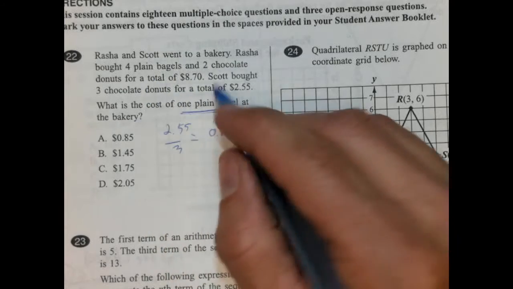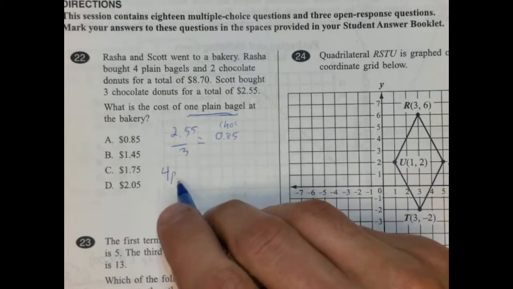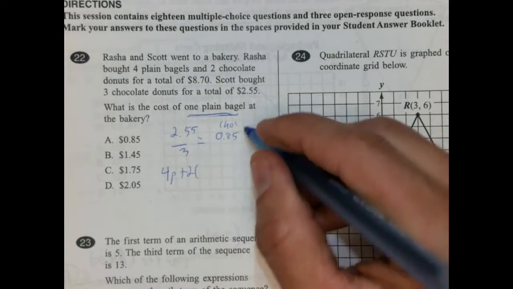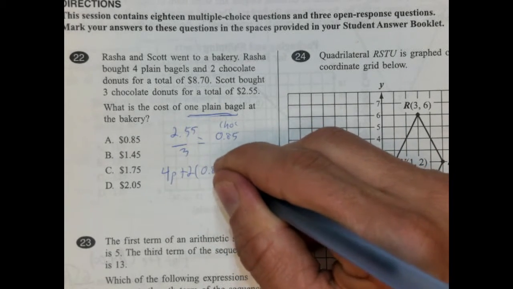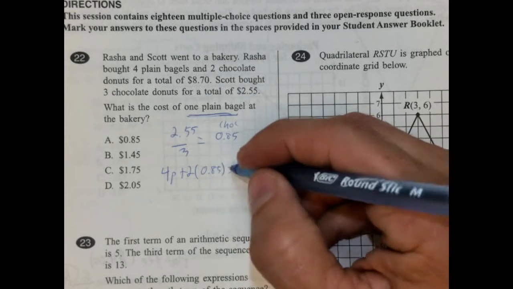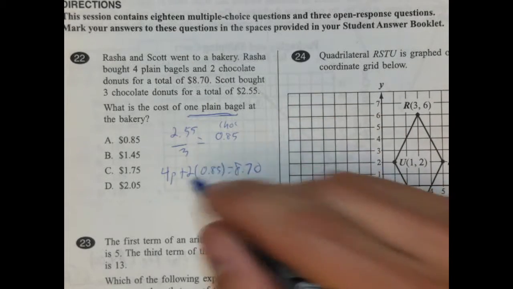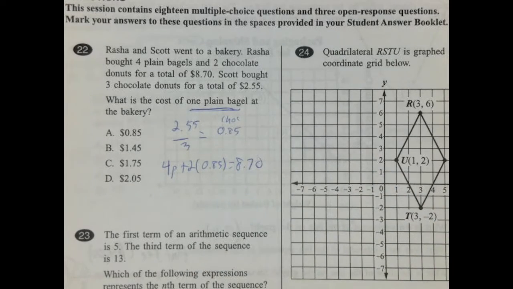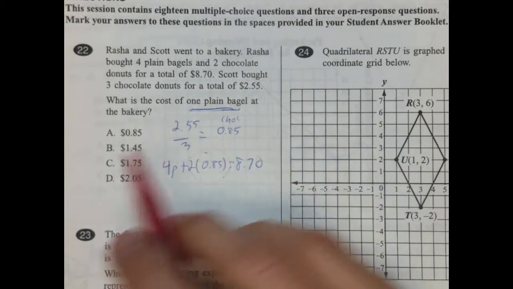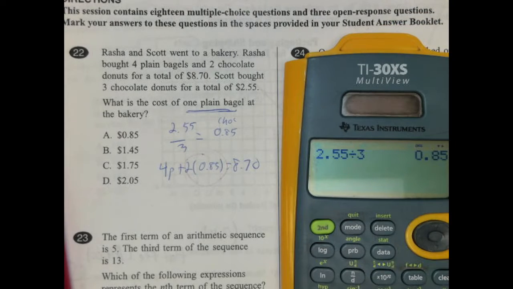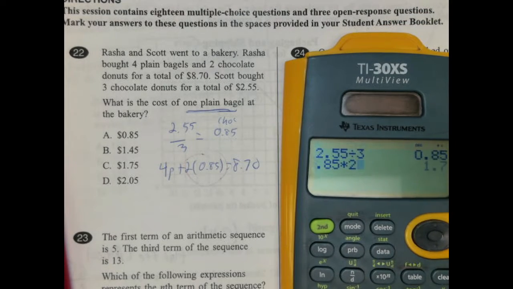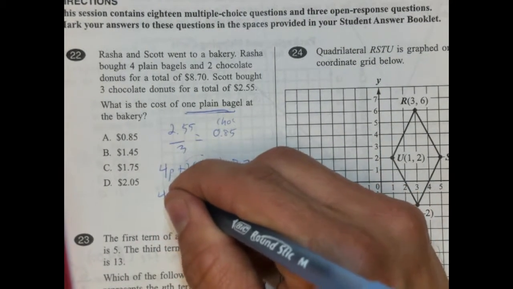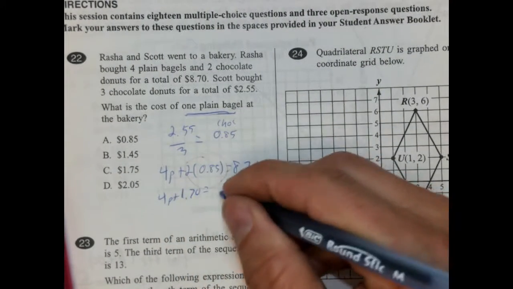So Rasha bought 4 plain bagels, so we have 4p. p will be the variable we're solving for. And 2 chocolate donuts, plus 2 times 85 cents, and that would equal $8.70. So now we can solve for p, the price of a single plain bagel. Let's multiply the 2 and 85 cents. 85 times 2 should be $1.70. So 4p plus $1.70 equals $8.70.